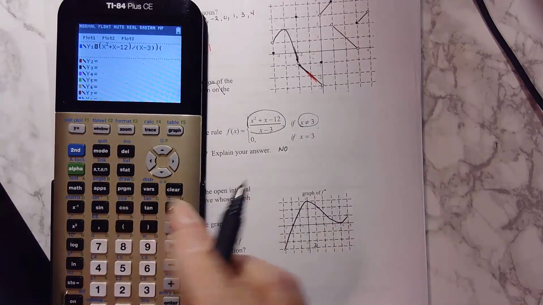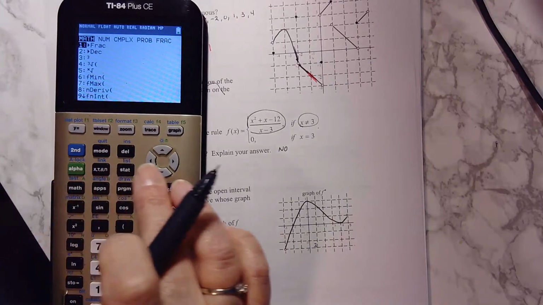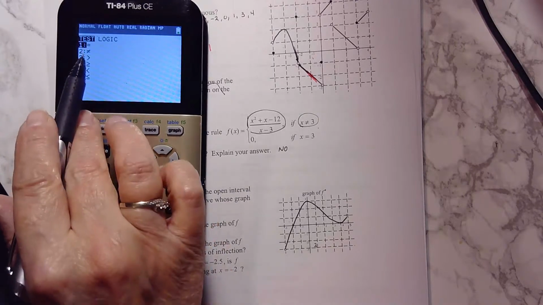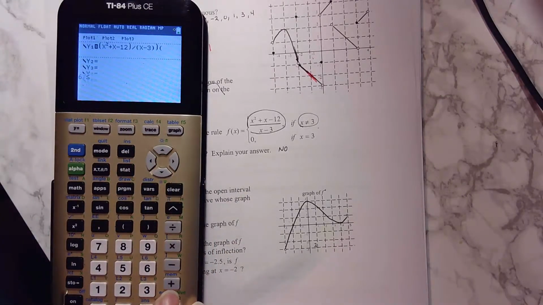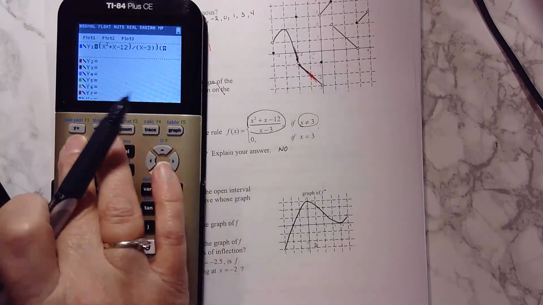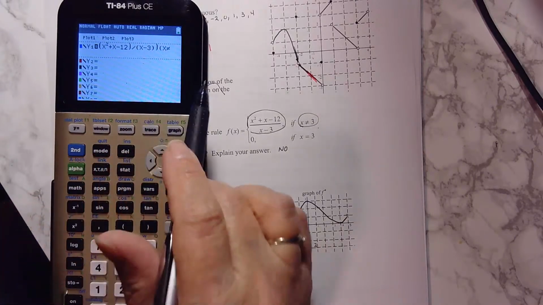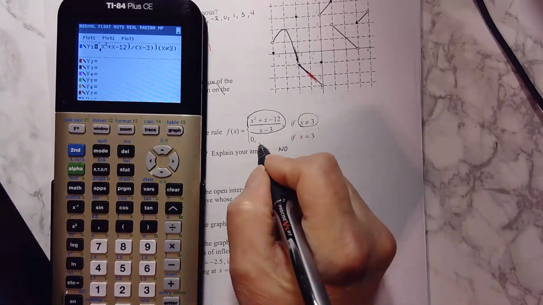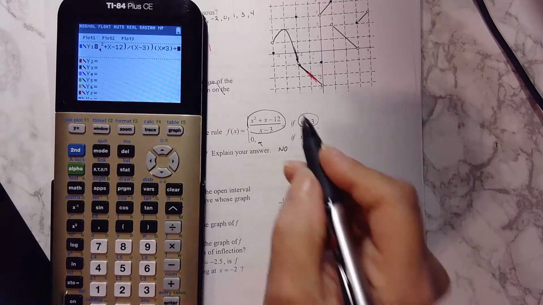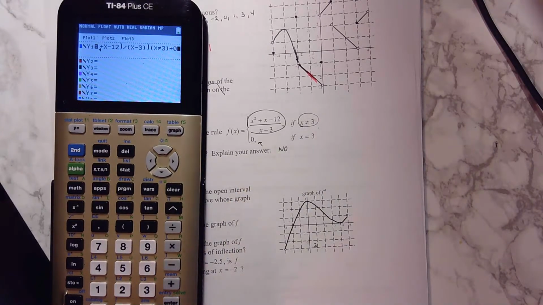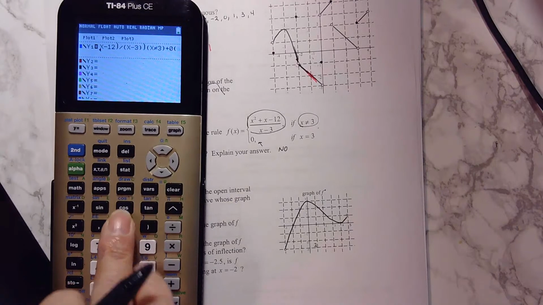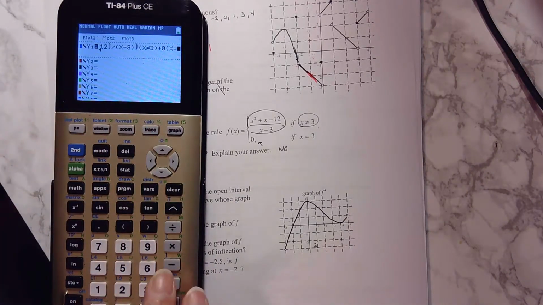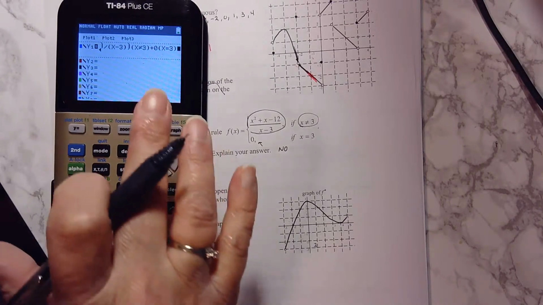So parenthesis, and then second math, does not equal. So 2, I forgot to put my x, hang on, x cannot equal 3. Close the parenthesis, okay? To put in the next piece, I have to press plus. Now, since I just have the number 0, I can do 0. I don't need a parenthesis. Times parenthesis, x, second math, equals, which is 1, 3. Close the parenthesis. Hit the graph key.